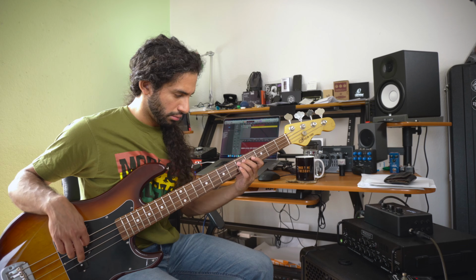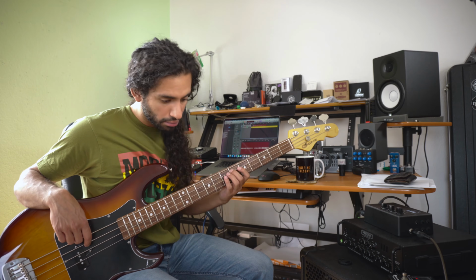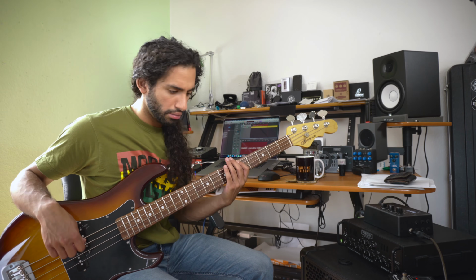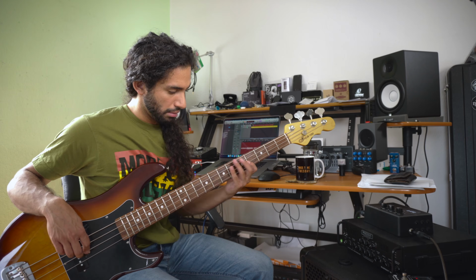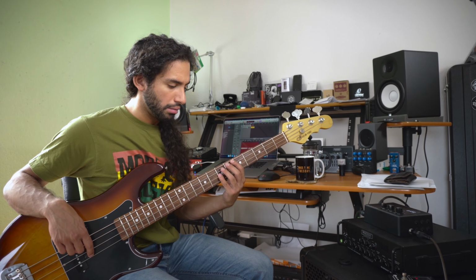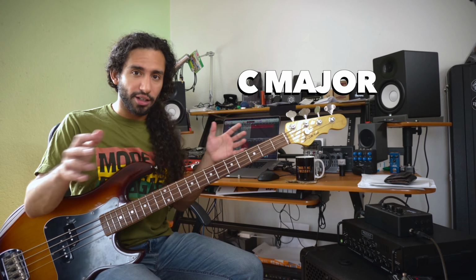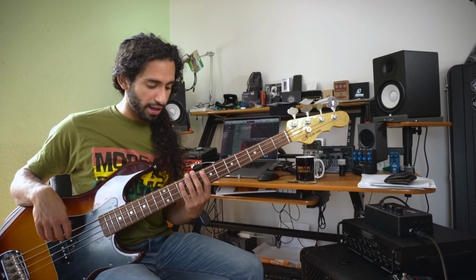Today we're gonna talk about chromatic movement. We're gonna use that little bass line as an example to explain what chromatic movement is. And that whole section is based around C major, the tonality of C major. So this would be the scale.